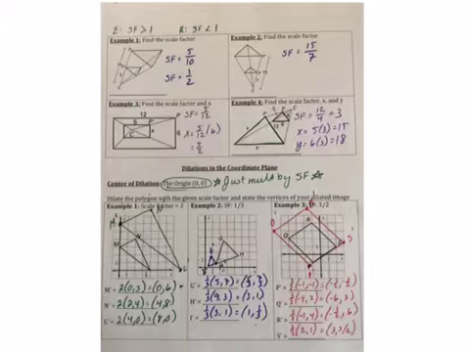So in example 1, we have a reduction, and for a reduction, your scale factor is always less than 1. For an enlargement, your scale factor is always greater than 1. So for example 1, we have the two distances, C to P prime is 5, and C to P is 10. Since it's a reduction, we want a fraction, so 5 over 10 is 1/2.